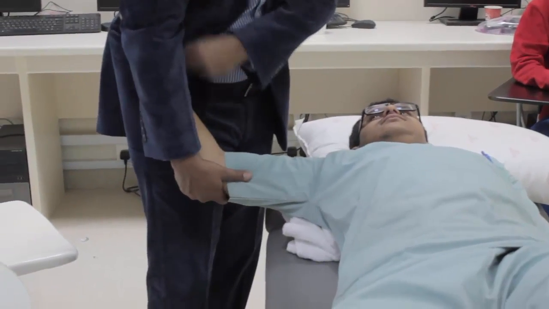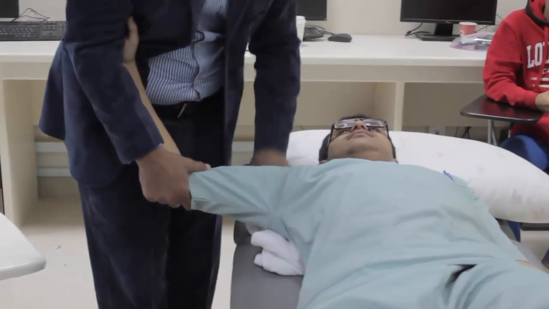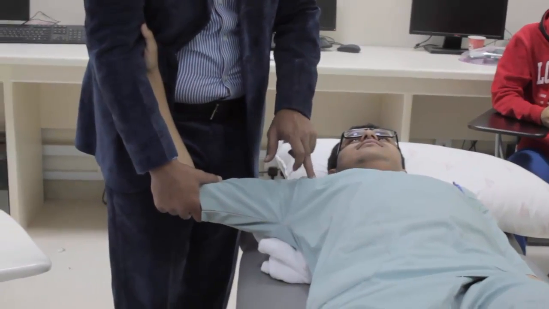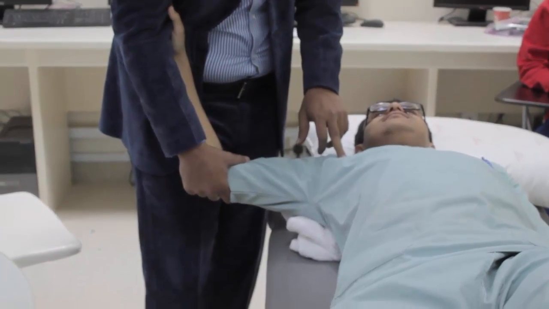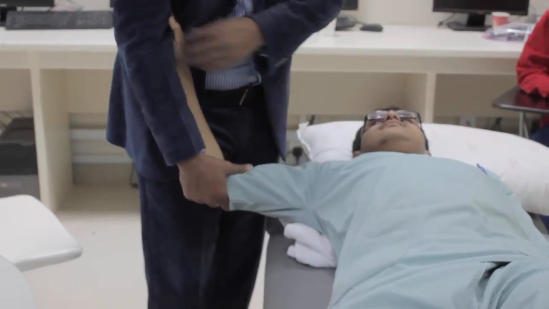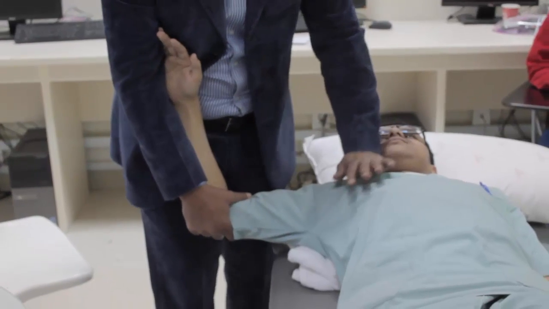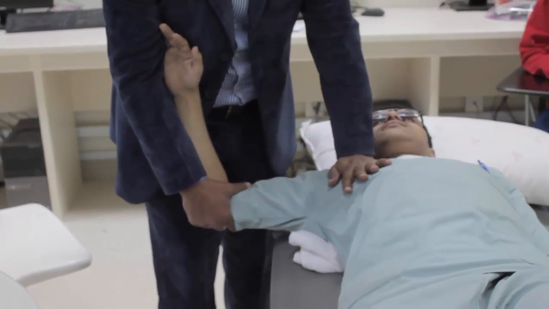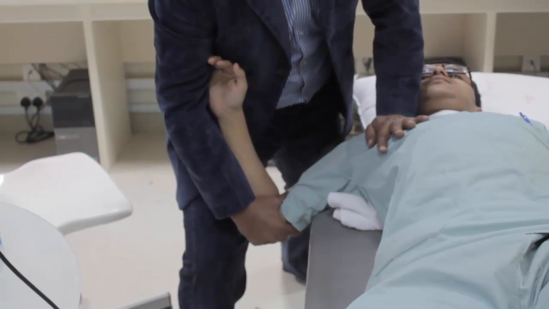So again, hold this. Hold the hand. It's the pectoral muscles. There is pectoral muscles. Now how to stretch this muscle? Now again, stabilize and try to, can you feel? Yes.